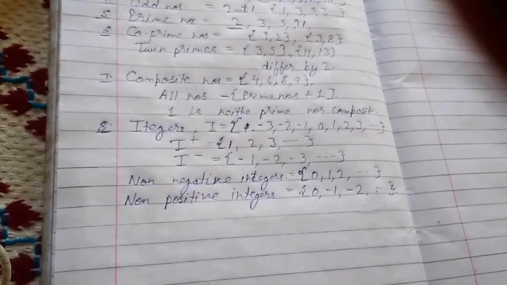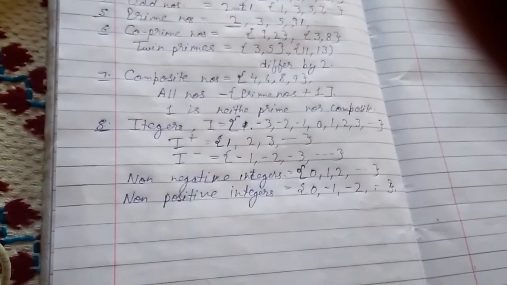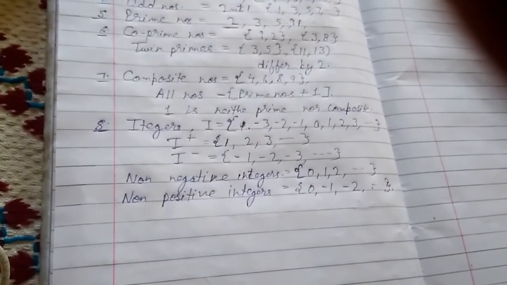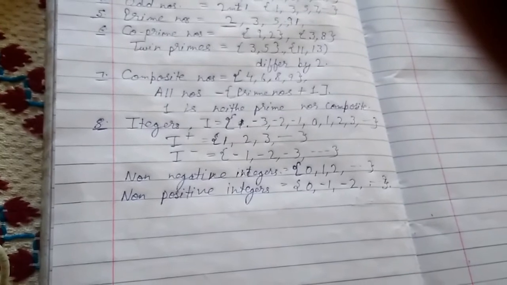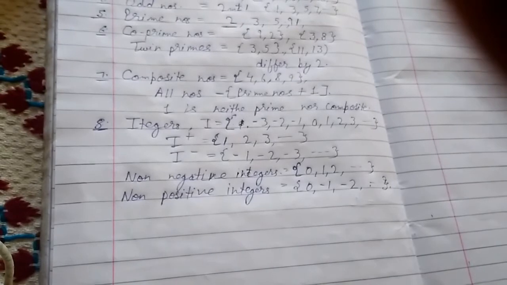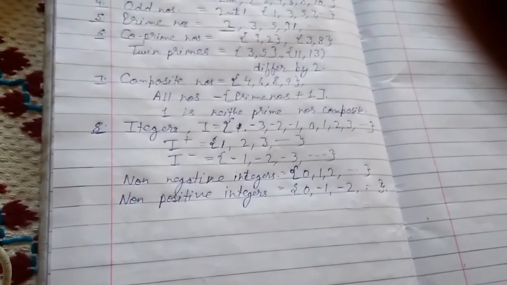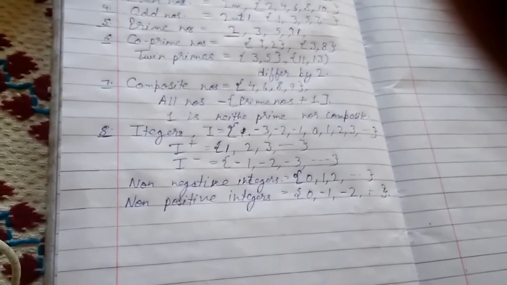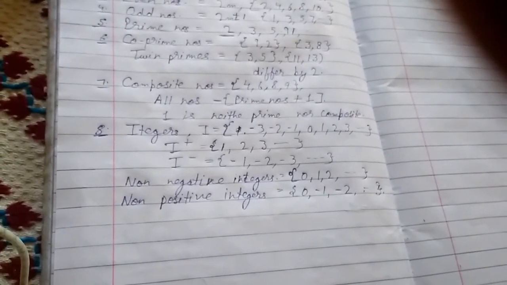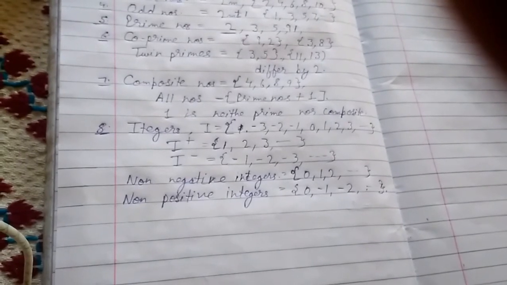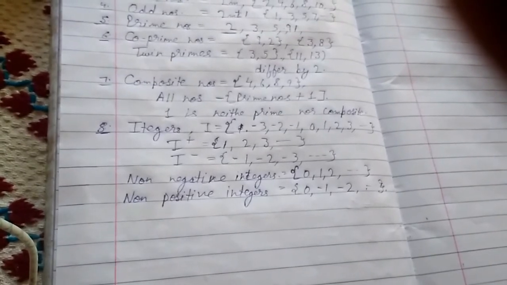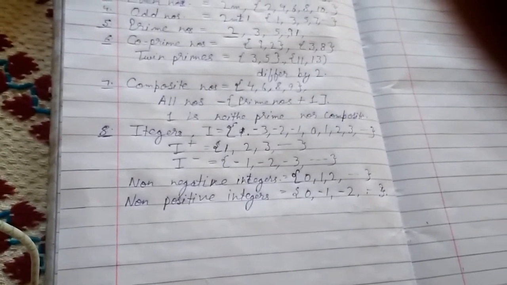So when we talk about non-negative integers, we are talking about all the positive numbers including 0. So it starts with 0, 1, 2. Same in the case of non-positive integers. Again 0 is neither a positive nor a negative number, so 0 would be included in this: 0, -1, -2, because it's not a positive integer but 0 is an integer. So that's the difference between non-positive and negative integers, that 0 comes in non-positive integers and 0 does not come in negative integers.